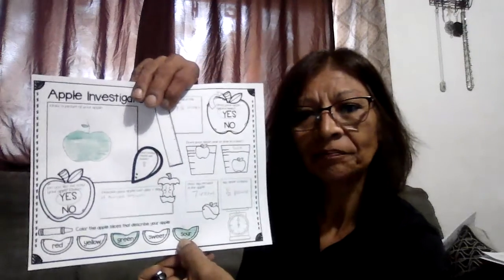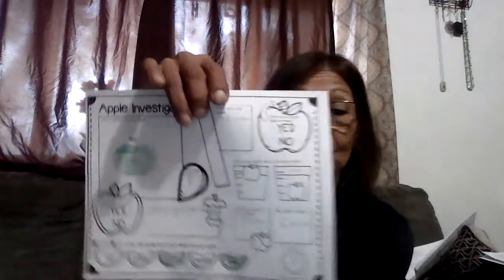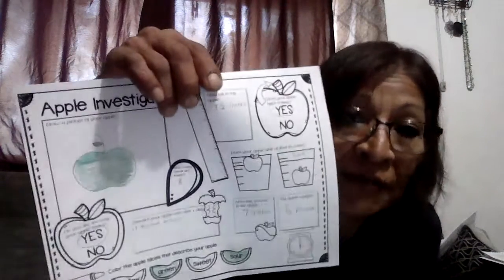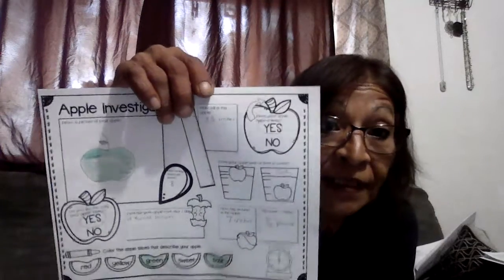And Granny Smith apples are kind of tart, so they're a little sour. So I put sour there. I colored my sour. And that is all that you do on this worksheet. It's cool if you have an apple so that you can go through the whole investigation. I'd like to see who counted apple seeds.